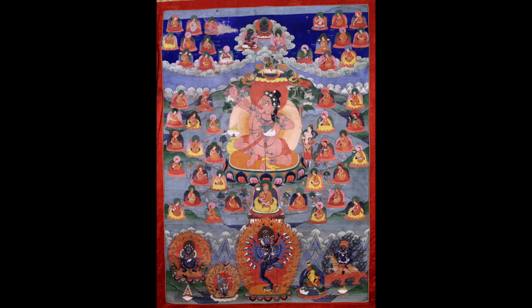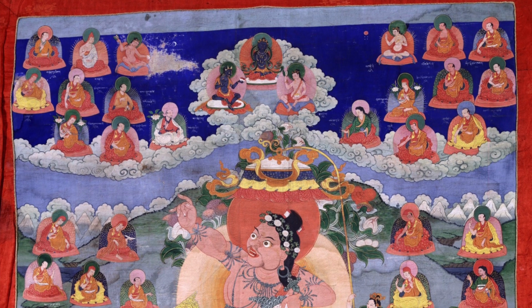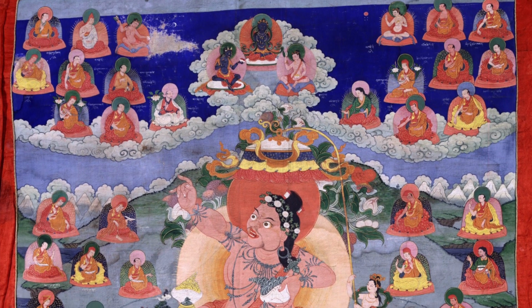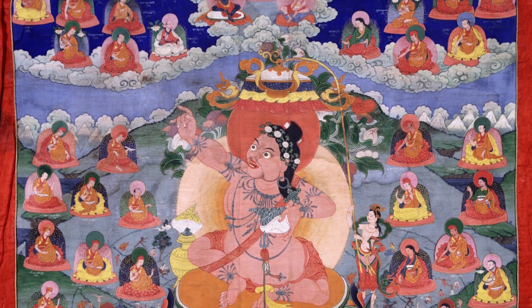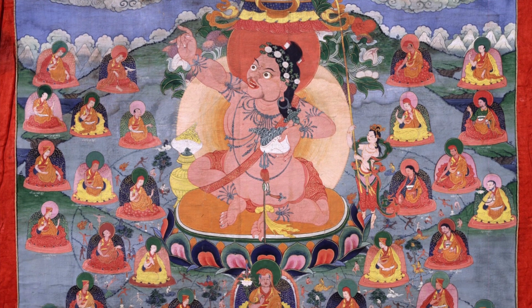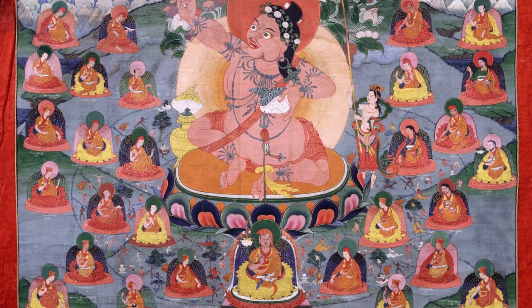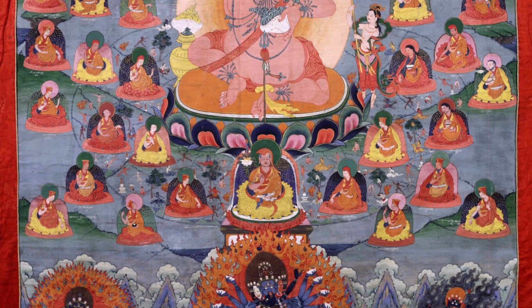So you begin at the top center, and then moving to the viewer's right or left, you have figures that extend to the sides of the composition, and then extend down, descending to the bottom of the composition. And they're 2 different lineages.